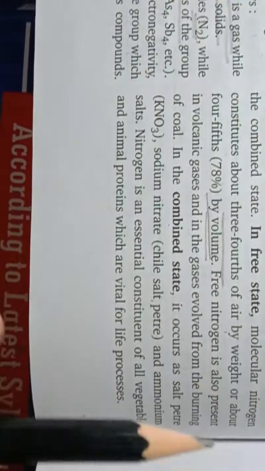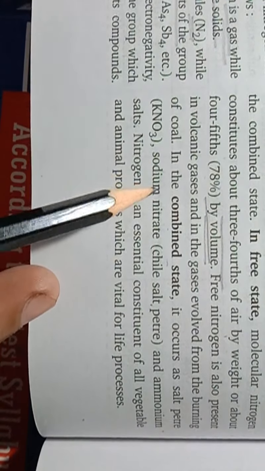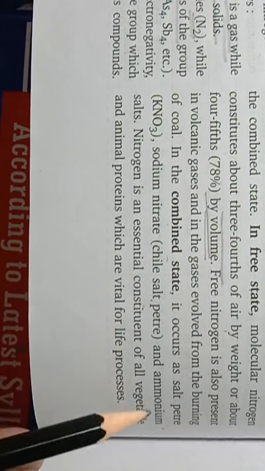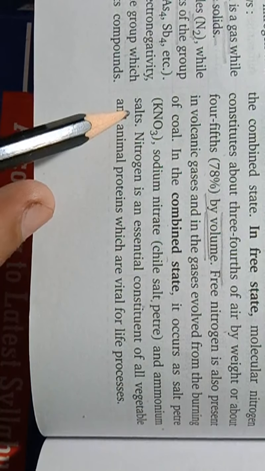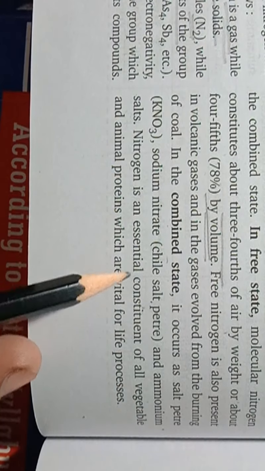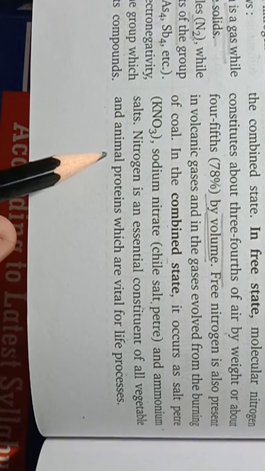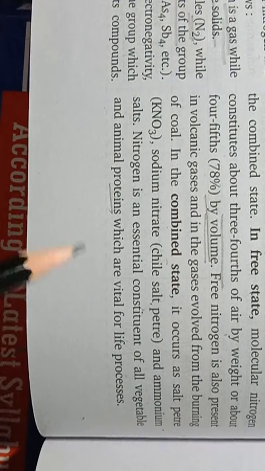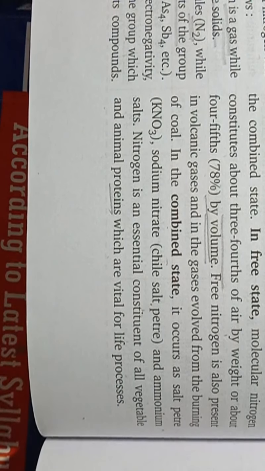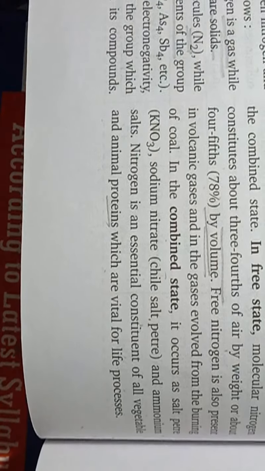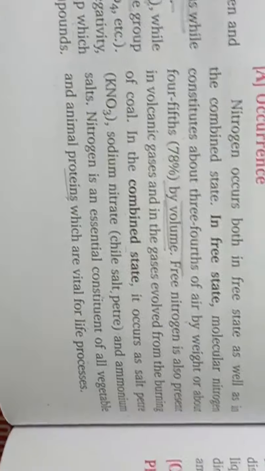In combined state, it is present in the form of sodium nitrate, which is known as Chile saltpeter, and ammonium salts. Nitrogen is an essential constituent of all vegetable and animal proteins, which are vital for life. So all the proteins are nitrogenous compounds having nitrogen.